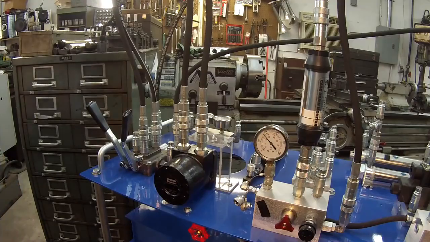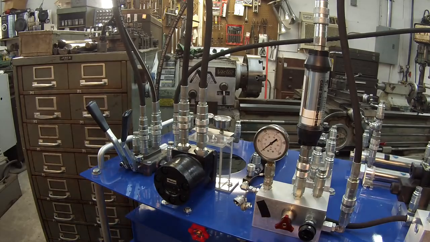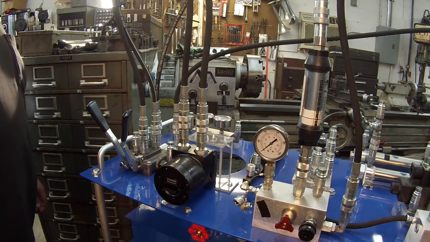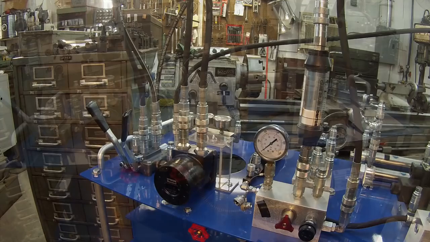I just wanted to play with that for a second and show another element of the training unit here. Paul's already done a good job of showing the little cylinders over here working, so I didn't want to bother with those. So anyway, just having a little fun with it.